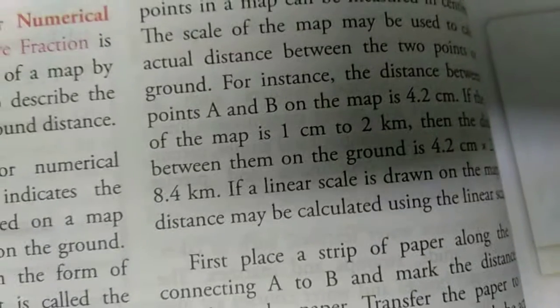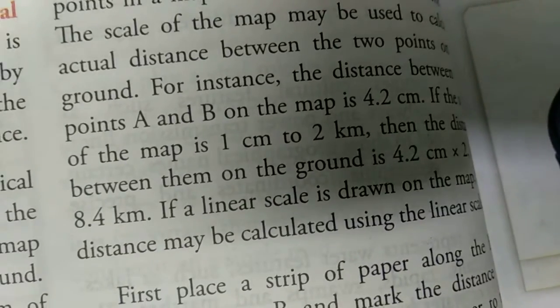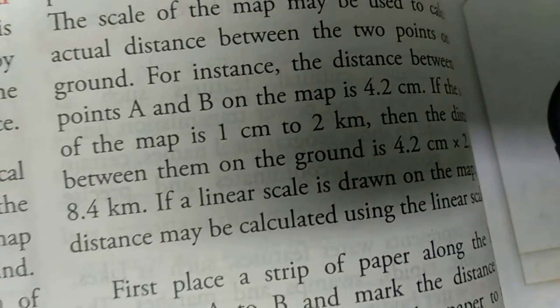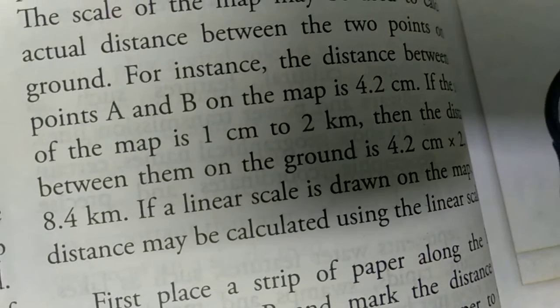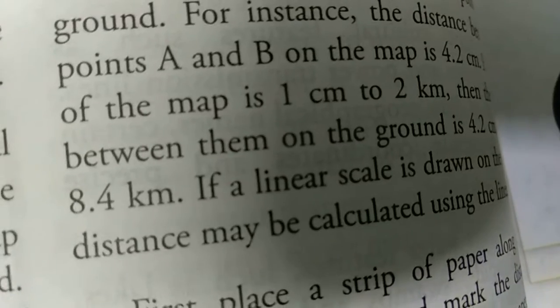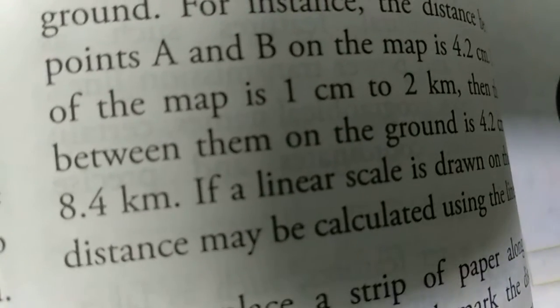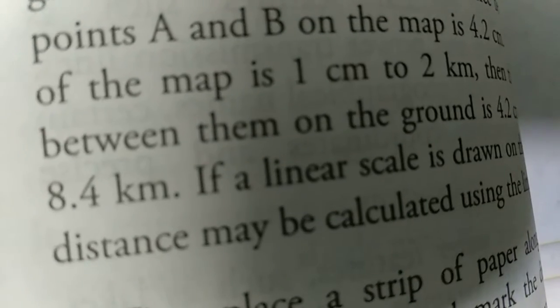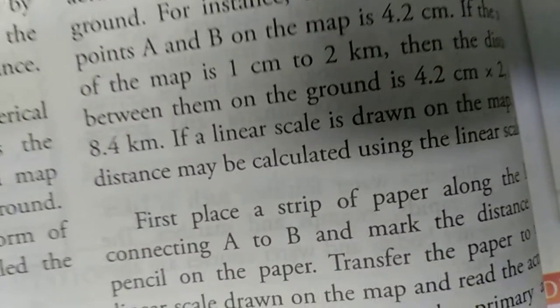Now measuring distance. There are different ways of measuring distance. One is using a paper strip. The distance of A and B on a map is 4.2 centimeter. Then we will know that the distance might be more, because 1 centimeter is representing 2 kilometer. In the map, if it is written 4.2 centimeter, that means in the original it will be 8.4 kilometer, because 2 into 4.2 centimeter we will get the original one.